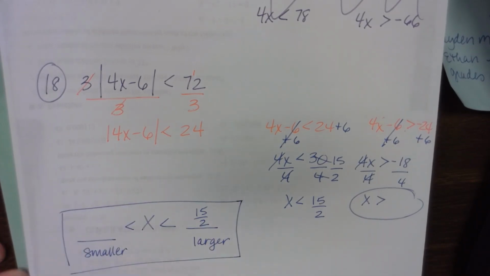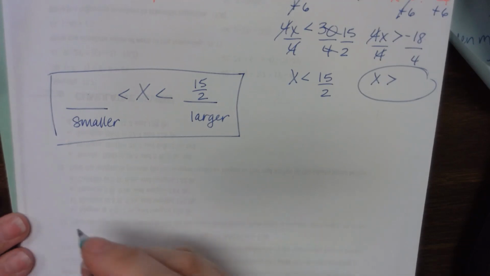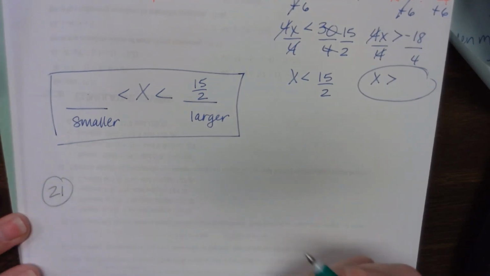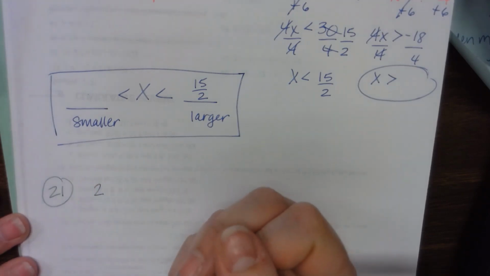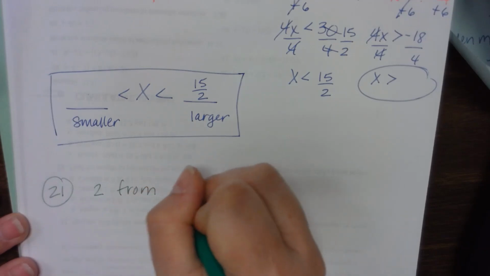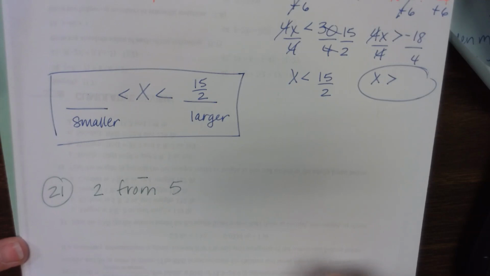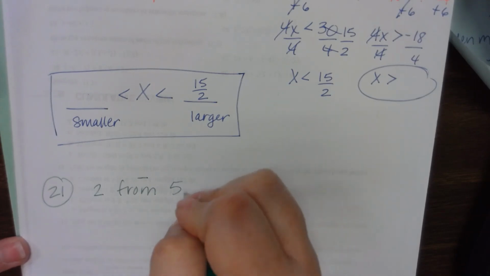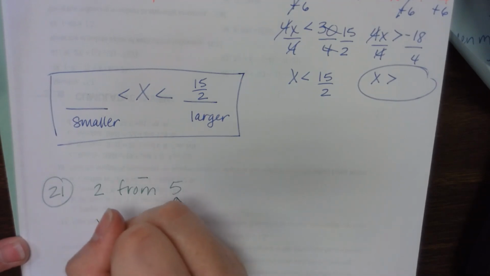I'm going to pull up a little bit here, and let's look at number 21. So like we did on 4.6, this is similar. It gives you a situation where you need 2 units from 5. Remember, if it says from 5, it's going to be subtract. The end goes at the beginning, so the 5 is going to go inside my absolute value. It's from, so I'm going to subtract. And 2 is my destination.